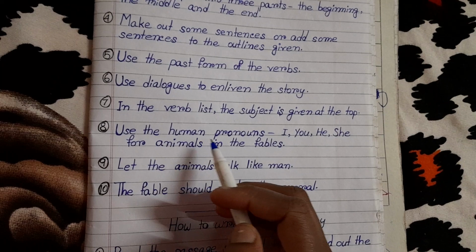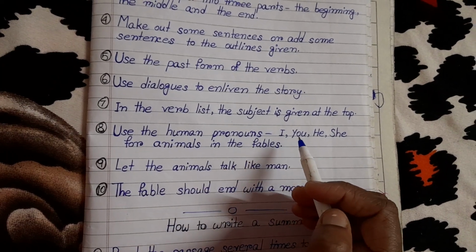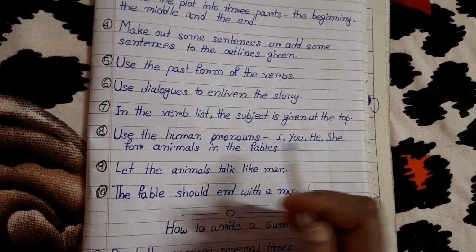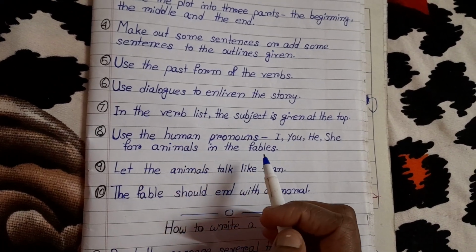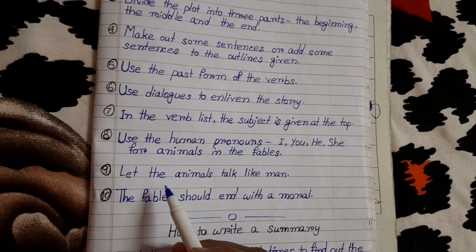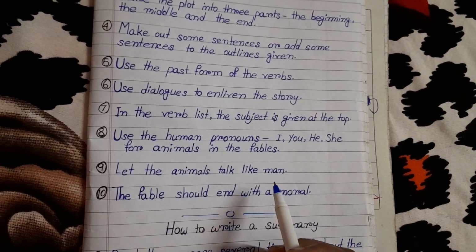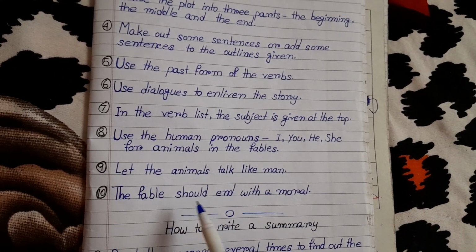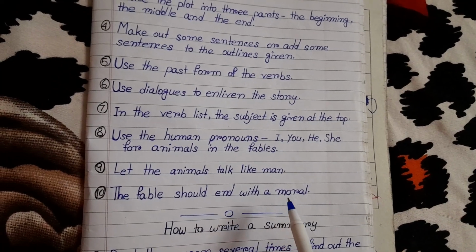8. Use the human pronouns I, you, he, she for animals in the fables. 9. Let the animals talk like men. 10. The fable should end with a moral.